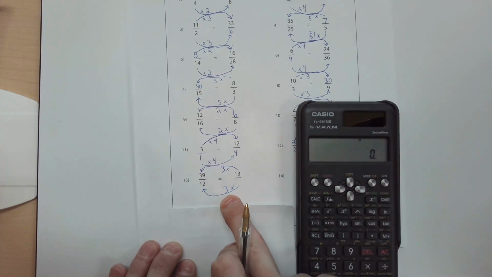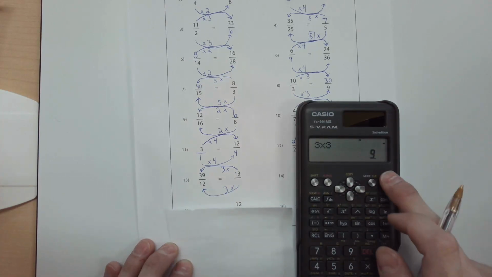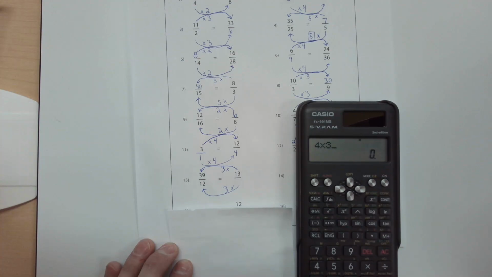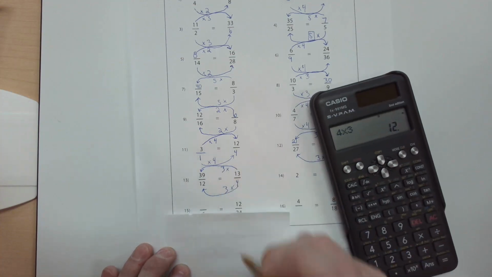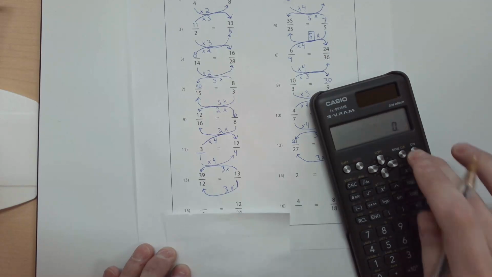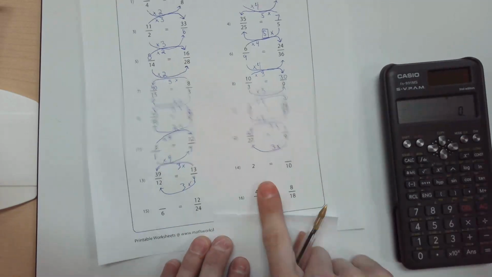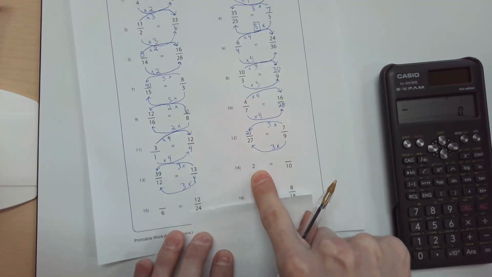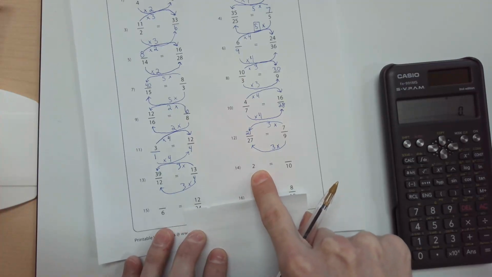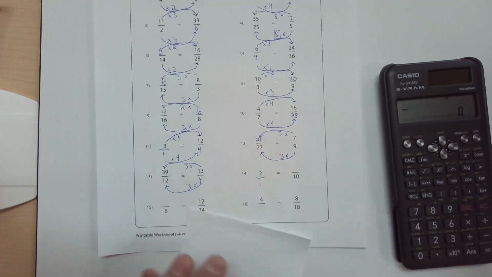Something times 3 equals 12. 4 times 3 equals 12. What do I do? How do I change this whole number to a fraction? Very good.